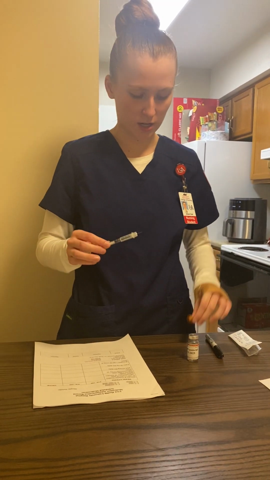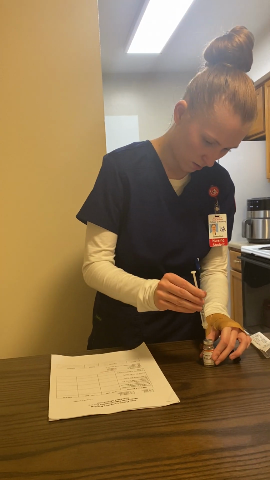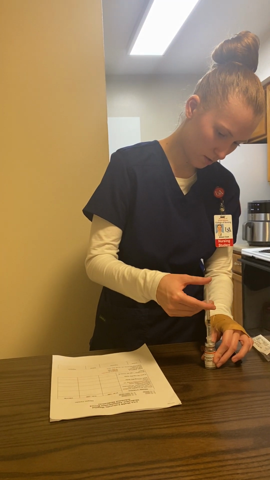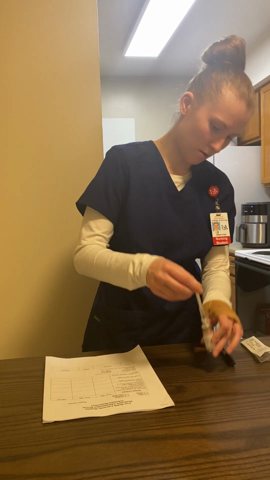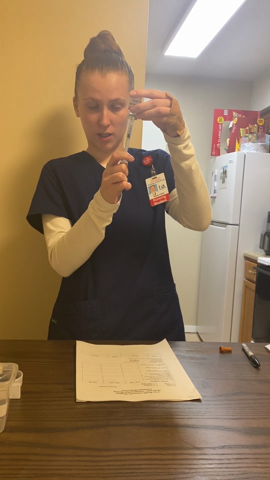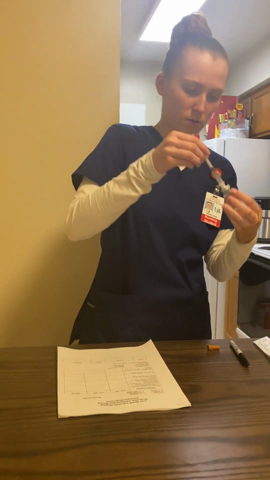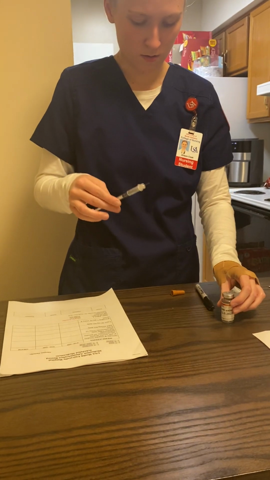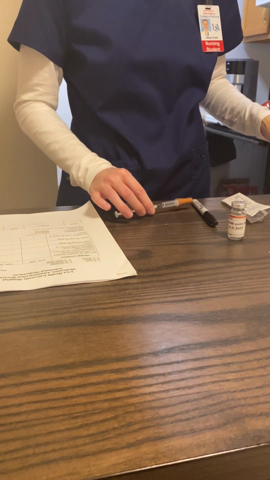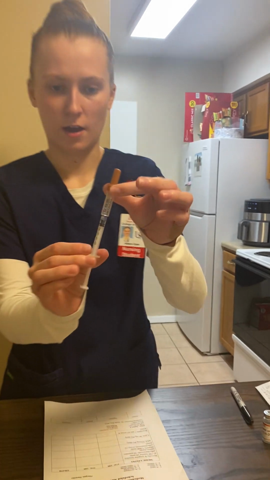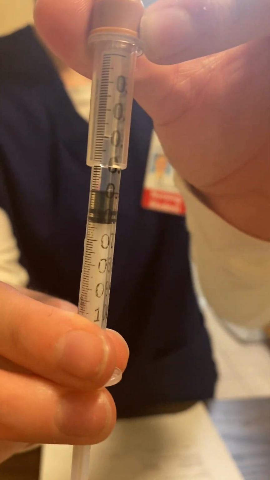I'm going to carefully take the cap off, stick the needle in, inject the air, flip, and withdraw half a milliliter. Now I'm going to carefully recap. And we have half a milliliter of heparin.